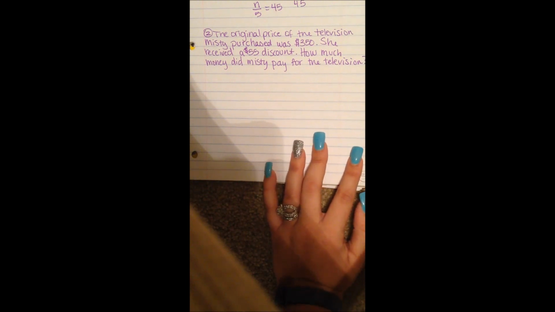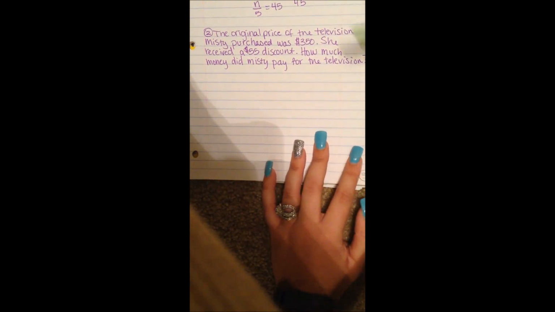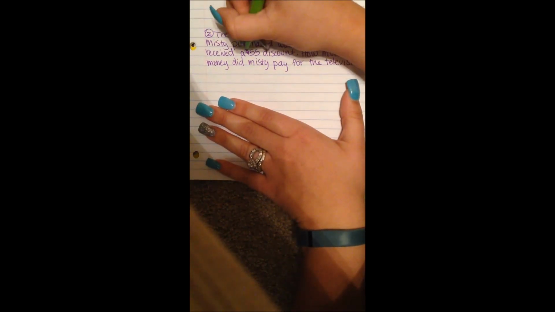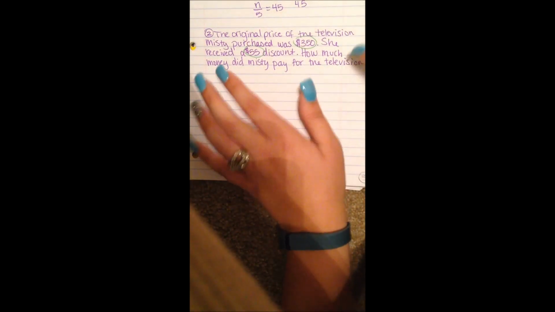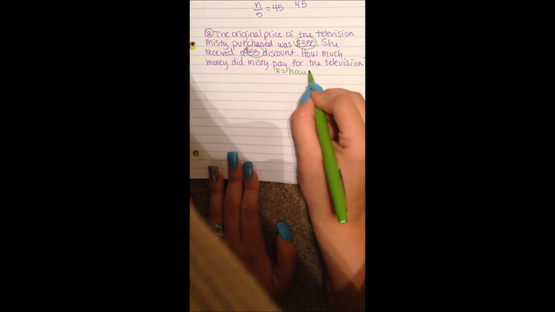All right, let's look at the second scenario. If you need to pause and copy, go ahead. Number 2 says the original price of the television Misty purchased was $350. She received a $55 discount. How much money did Misty pay for the television? Okay, I'm going to use my Gator strategies. Circle the given numbers. Okay, I wasn't given a variable in this scenario, so I'm going to put x equals how much money she paid.